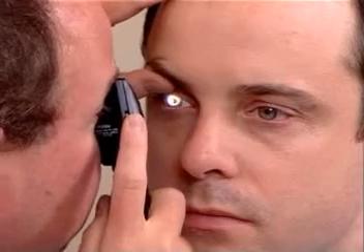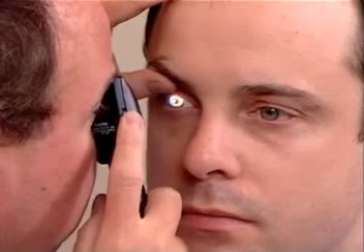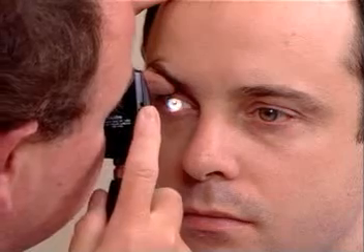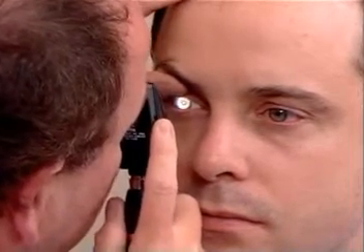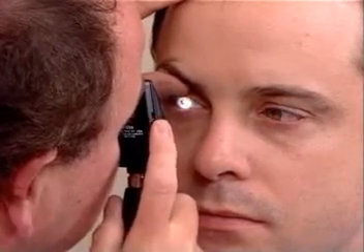First visualize superior nasal, inferior nasal, inferior temporal, and superior temporal. And Mr. Johnson, please look at the light. And at that last second, the patient's macula has looked directly at the light, and one is looking then at the fovea of the macula.